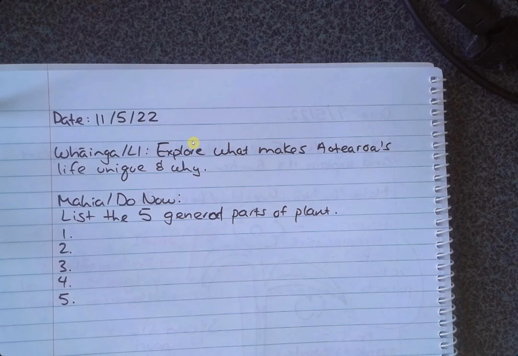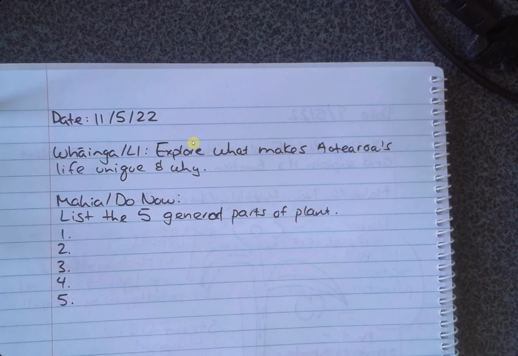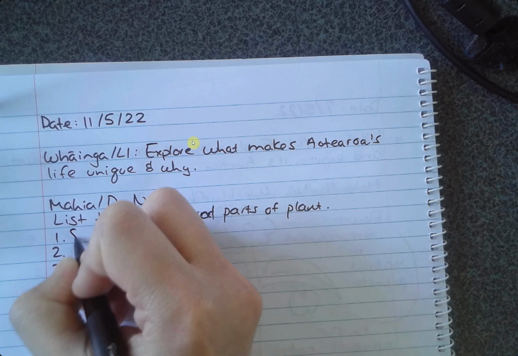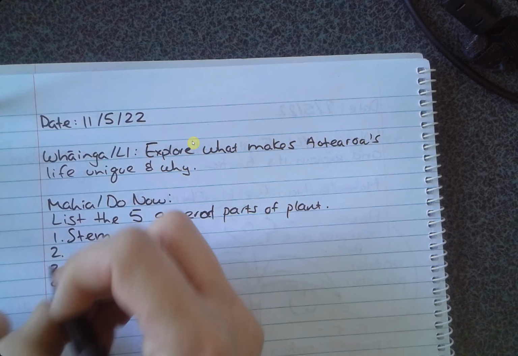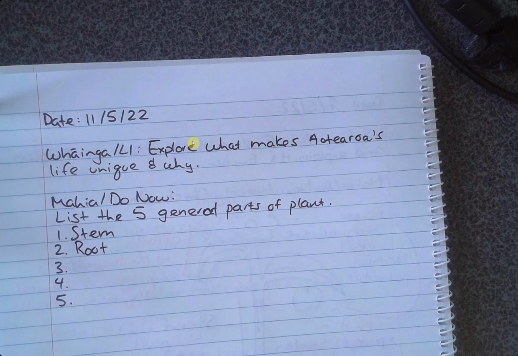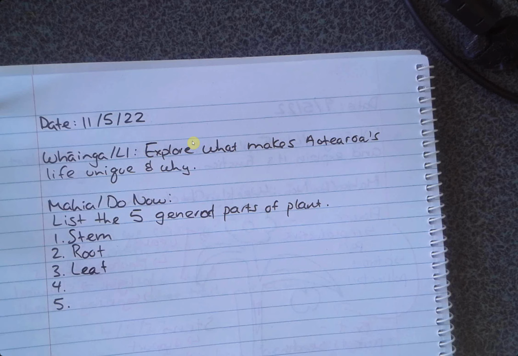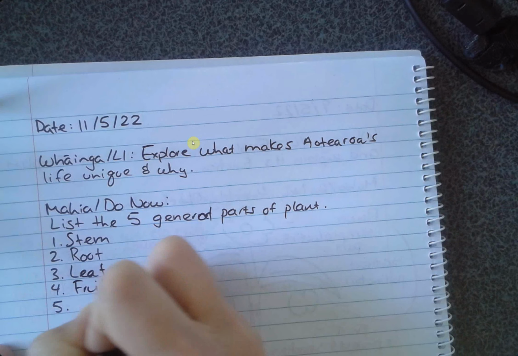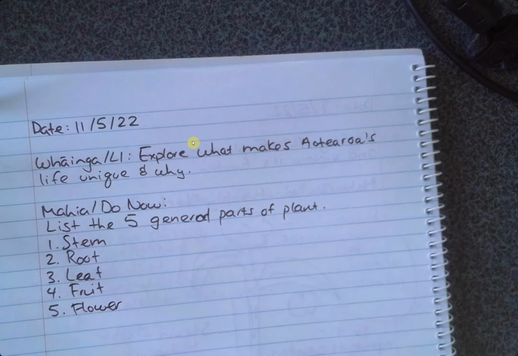So first person that's giving me one general part of the plant is going to be Dante. What's one part of the plant that we commonly see? The stem, good. All right, second person. Do you want to answer? All right, Rita. The root. The root? Benua. Leaves. Leaf? All right, no. Fruit, and there's one last one. I'm going to ask Hassan. Flower. Good.